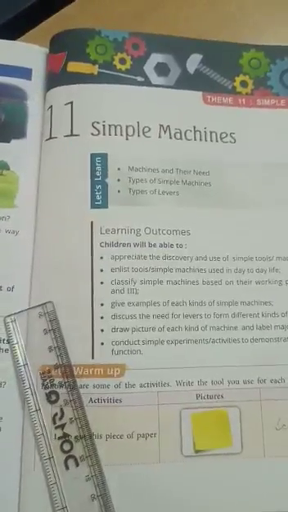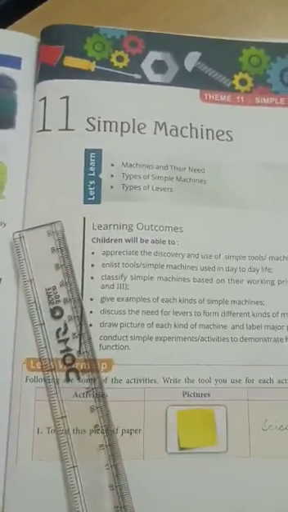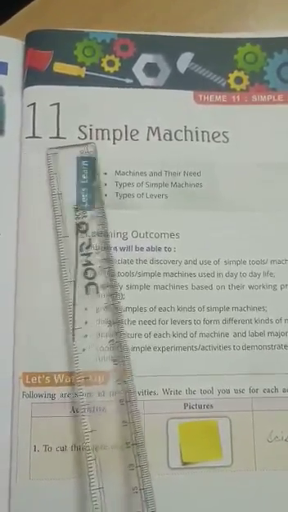Good morning children. Today I am going to teach the students of Standard 5 Science. So I will start with chapter 11, Simple Machines.